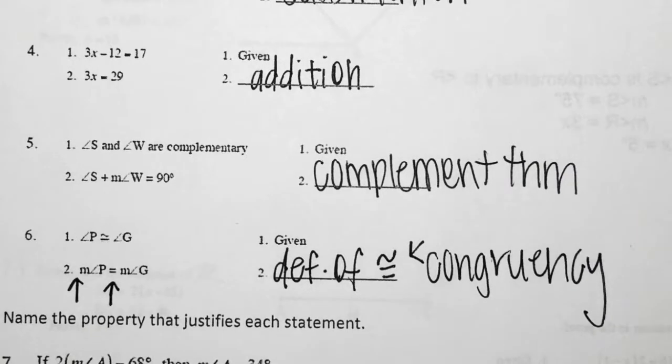Okay, I want you to try to finish this page. 7, 8, and 9 are just a review from 2.6.